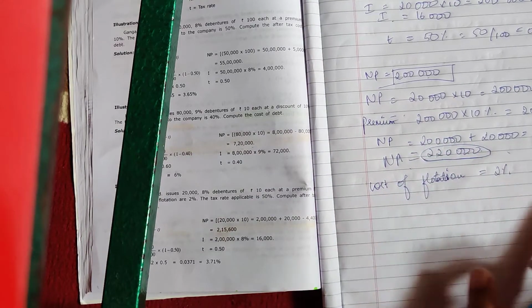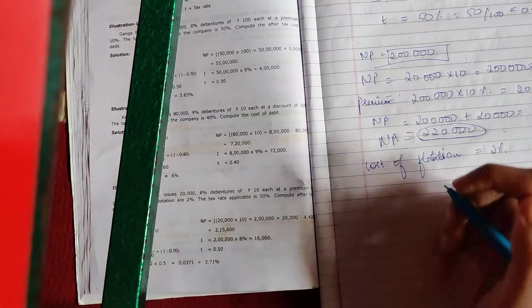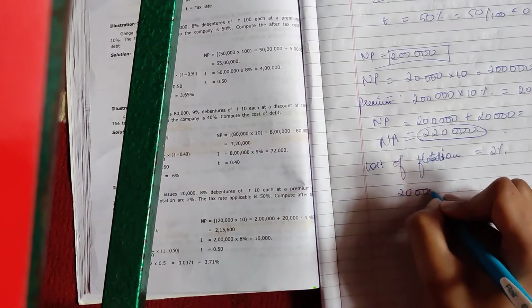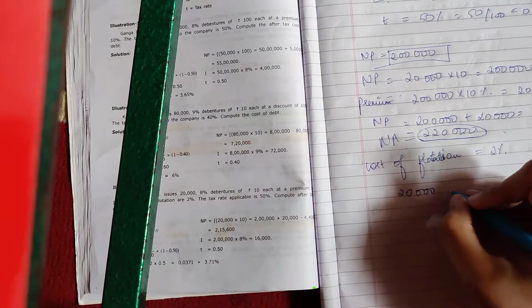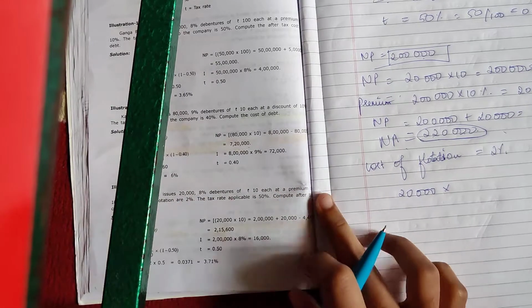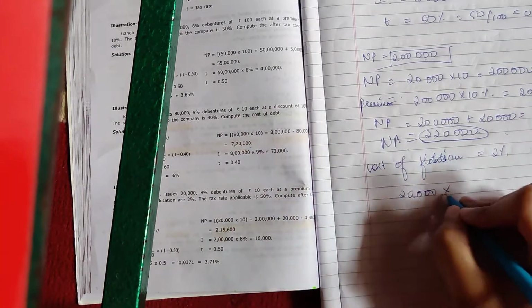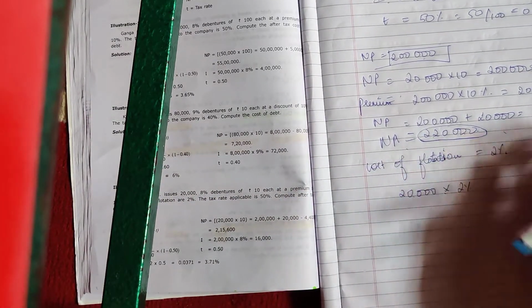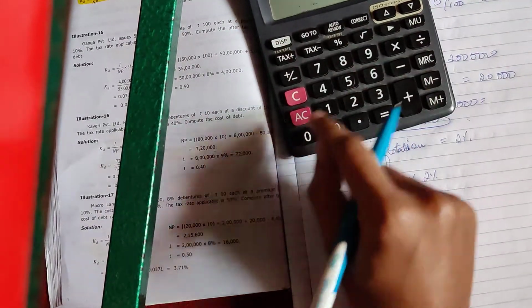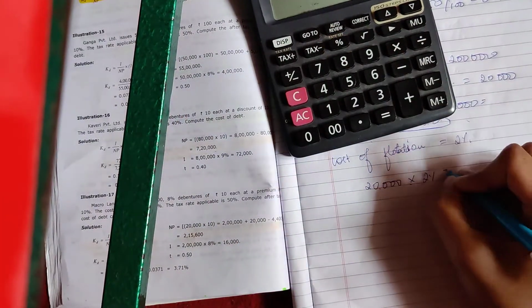right? Now after cost of flotation, how will you calculate? It said 20,000. Now 20,000 into 2%. 20,000 shares it is issuing. Now what is the issued share? It is 20,000. 20,000 into 2% will give you 400.